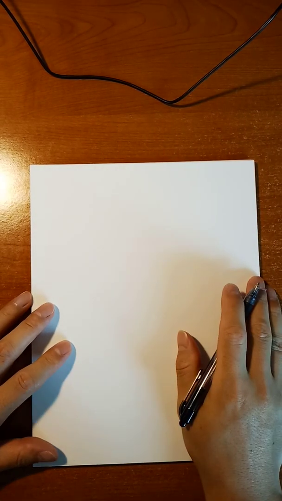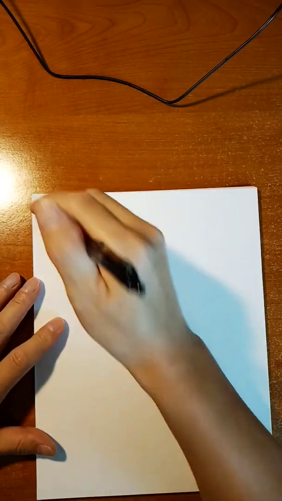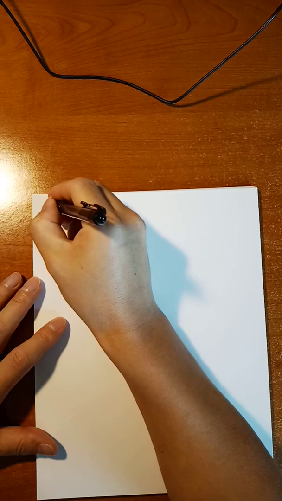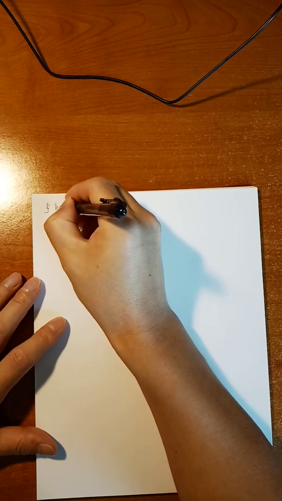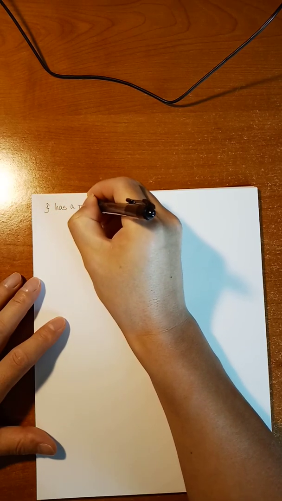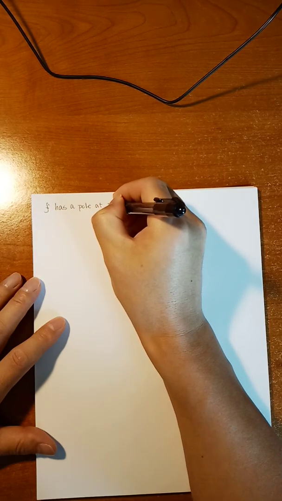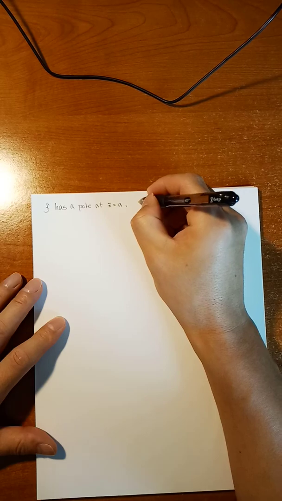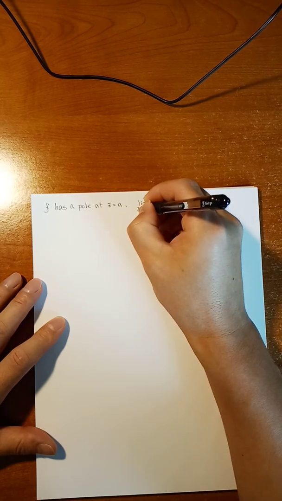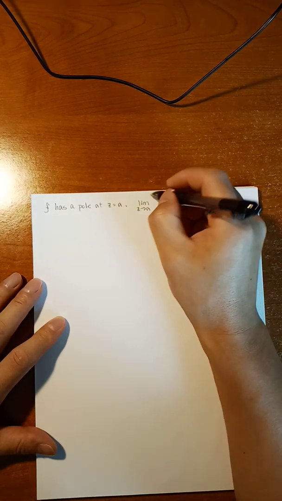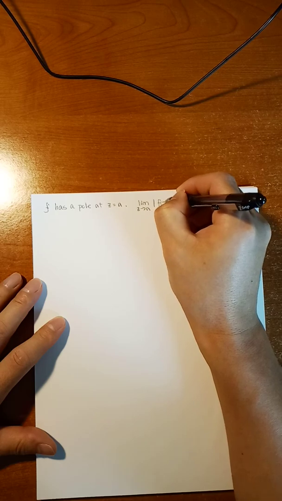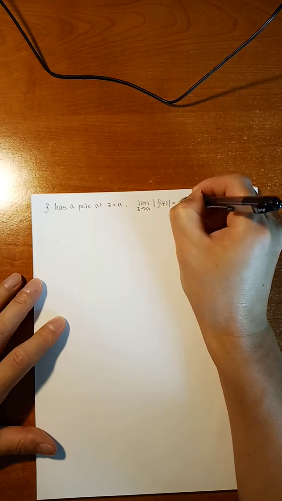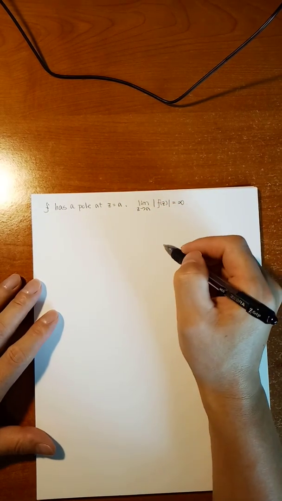Okay, let's continue the discussion about singularities. We know what a pole is. F has a pole at z equal to a. Pole means the limit as z approaches a of the absolute value of f of z is infinity. So it means this.